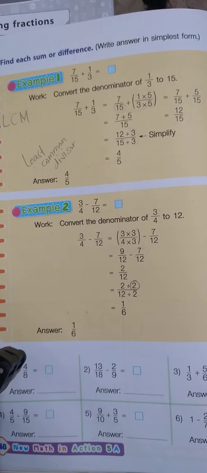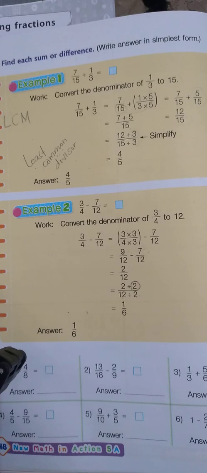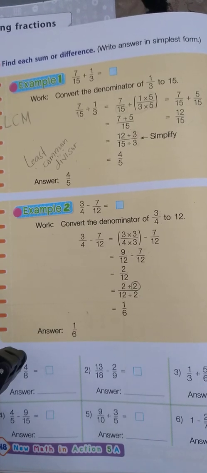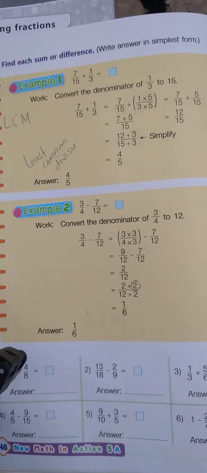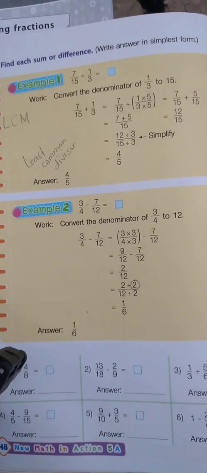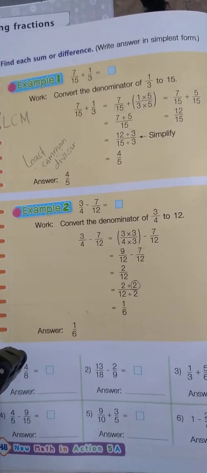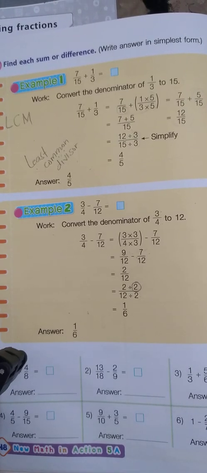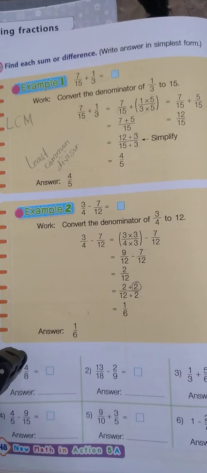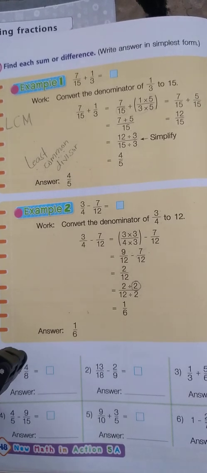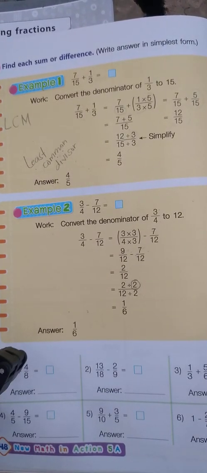Okay, I'm good. Please get your book Math in Action 5A and open it on page 48. Are you ready? Let's begin. Our topic for today is about fractions.